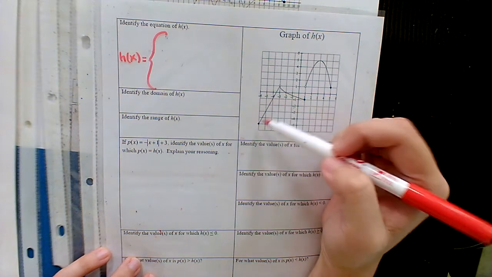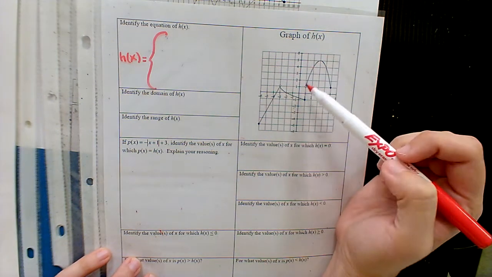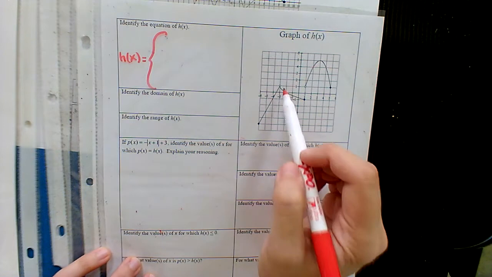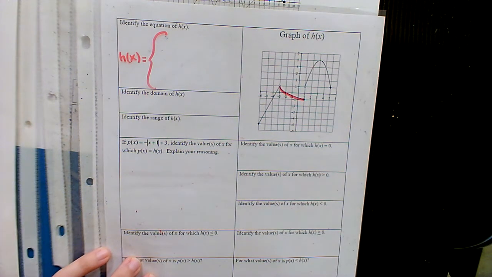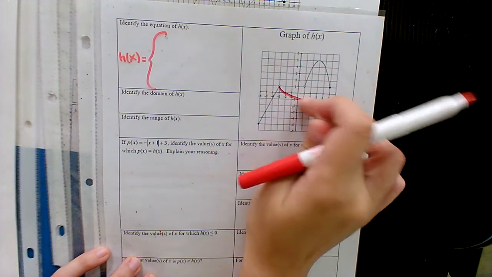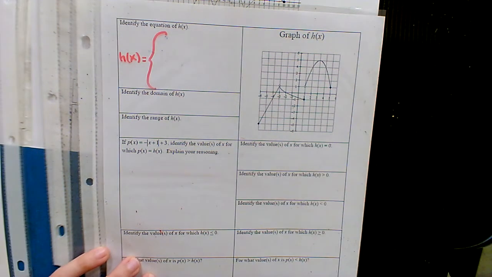And it looks like we have three shapes. We have a line, a parabola, and what do you think this little middle section is? What shape of a graph does that look like? Yeah, a square root. That's a square root. Okay, so we're going to have three equations.